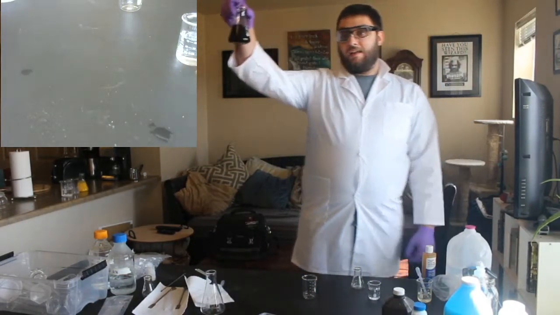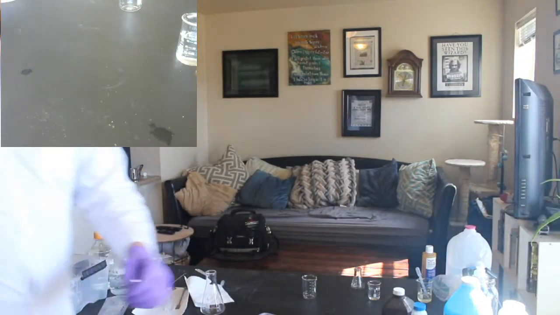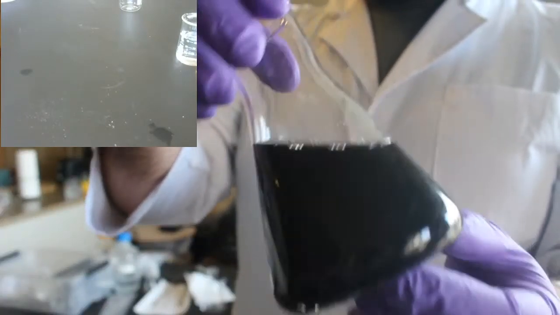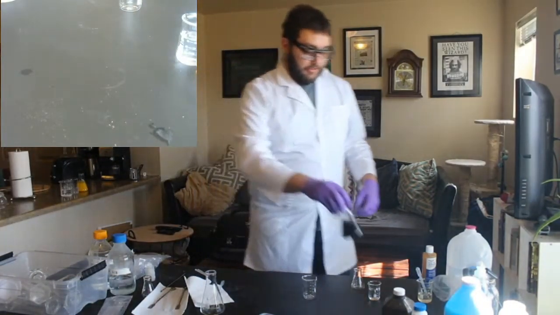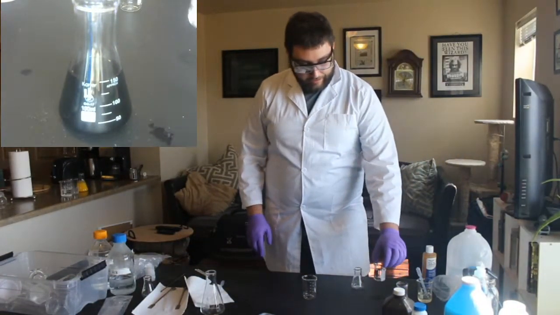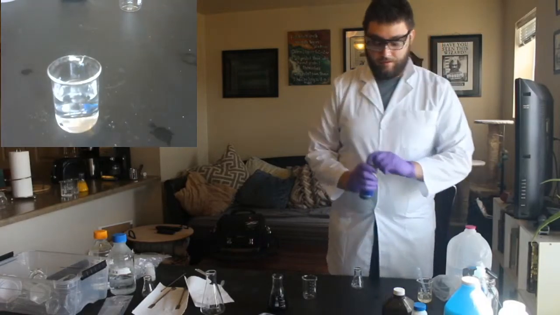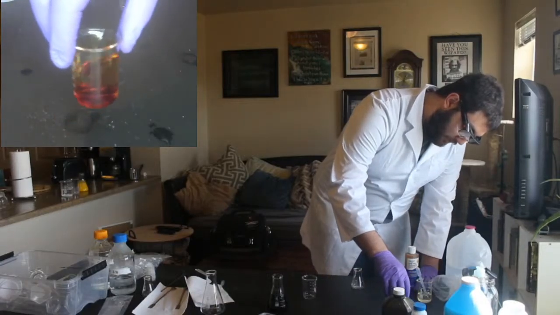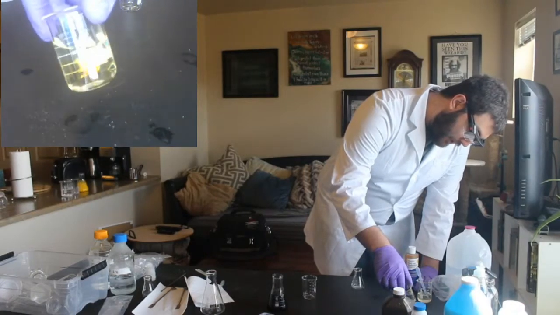But you can see this is two clear solutions, and I'm going to do a close-up on our bigger camera. You can see this is dark black, right? So now we're going to do the same thing. We have only a small amount of vitamin C in here, and we're going to add some iodine. Because we have less vitamin C, it's going to take a little bit longer. Oh, but there it goes. The iodine's disappearing.